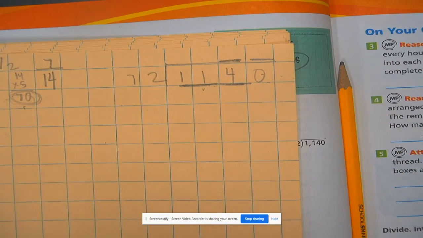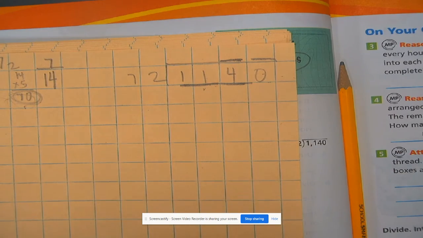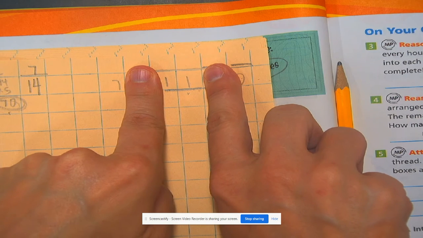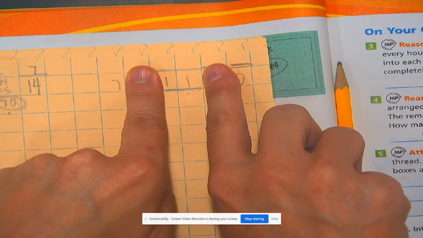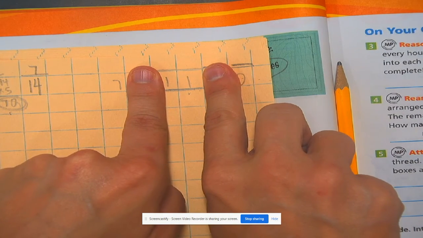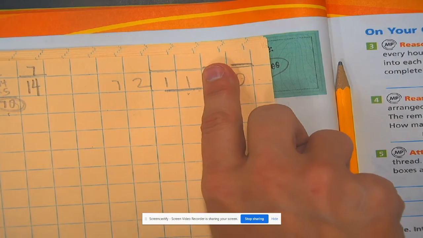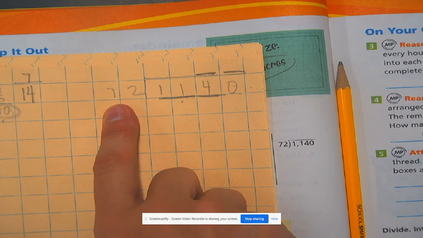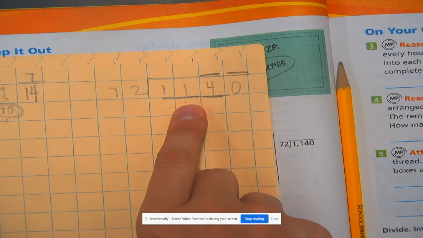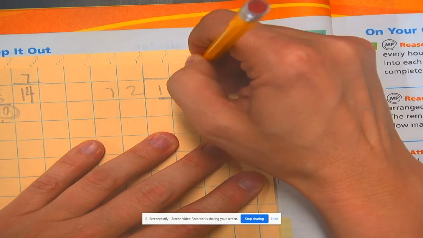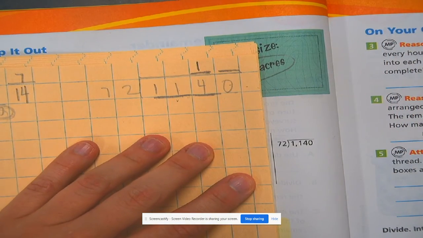Now, let me show you a little thing that helps me kind of guess. I'm going to cover up this 4, and I'm going to cover up that 2. Okay? 11 divided by 7, or 7 times what gives me a number close to 11? 1. Okay? What would be 72 times 2? Well, what would be 70 times 2? 140. So I know I'm way over at 2, right? So I know that 1 is probably my answer. Okay, I did right. Now what do I do?